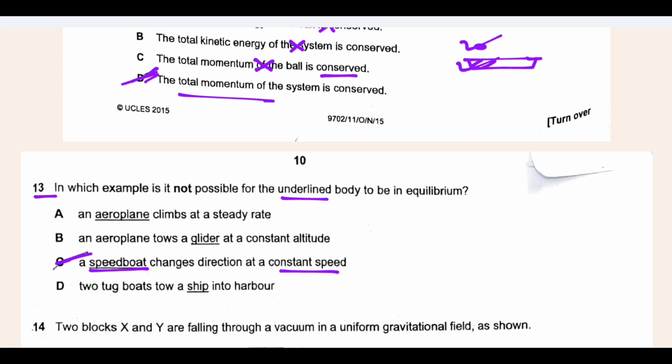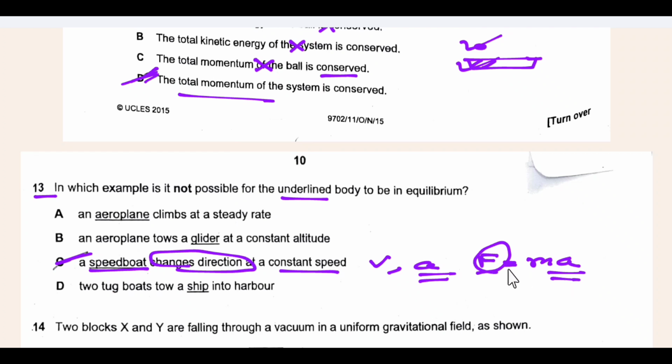Since speed is constant but direction changes, velocity changes, and as velocity changes, acceleration occurs. As we know, the resultant force is equal to mass into acceleration, so there must be a resultant force as acceleration occurs. Since a resultant force is acting, the object cannot be in equilibrium. So the answer should be C.